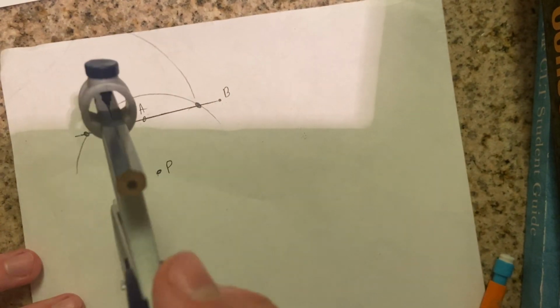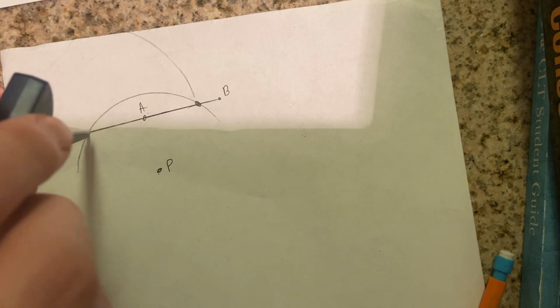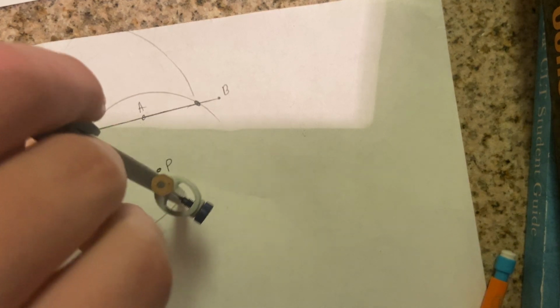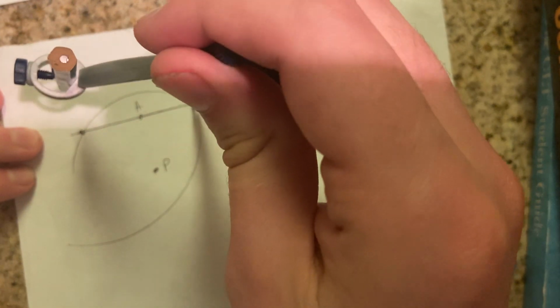Okay, that's okay. We'll just have to come and do it over here, under here. So we'll draw a semicircle, and then another one.